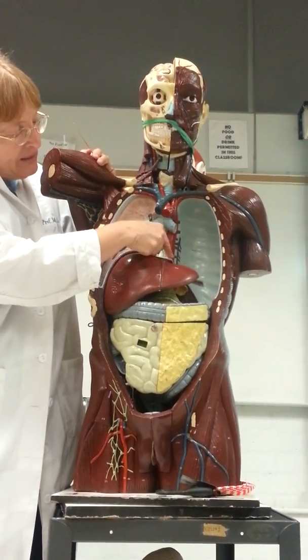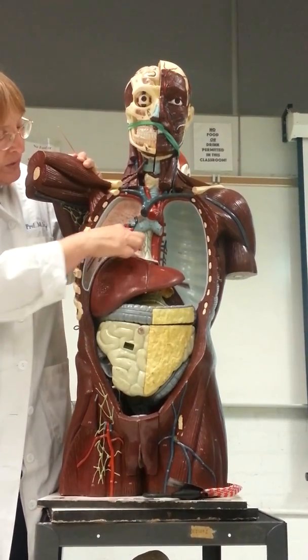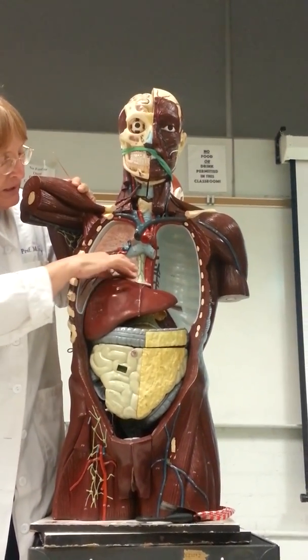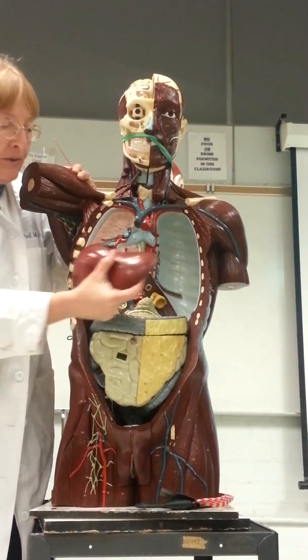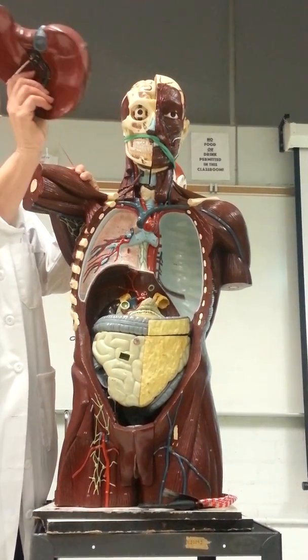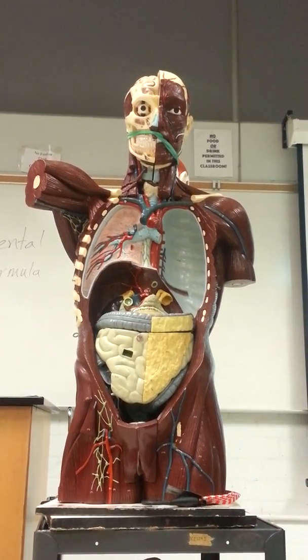Model right here, right next to the thoracic aorta. This is the esophagus, and it's going down through the diaphragm. This is representing the diaphragm right here. And this organ is the liver, and I'm going to use a different liver to illustrate the structures of the liver in just a second, so I'll take this one out for right now.